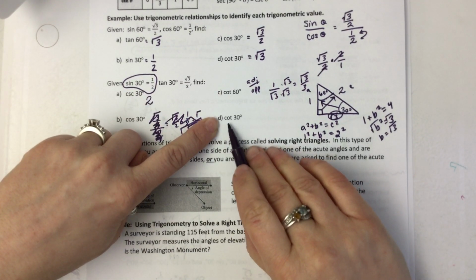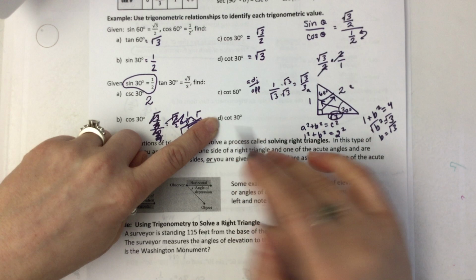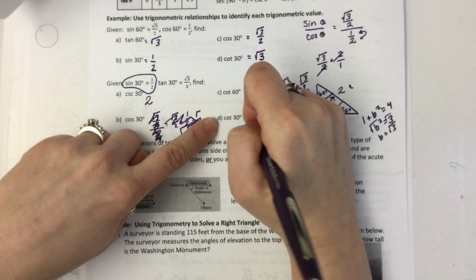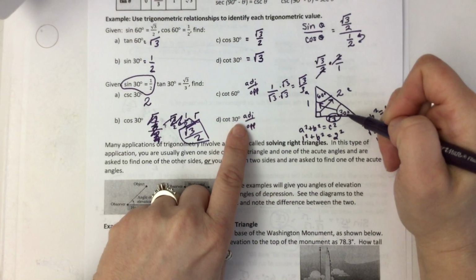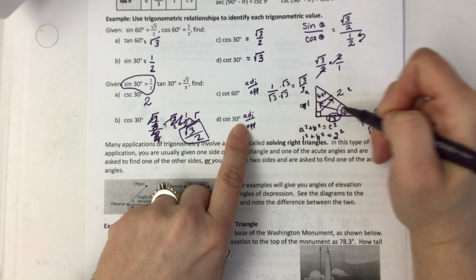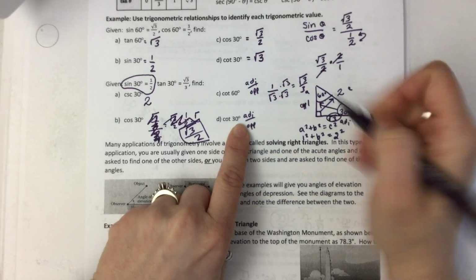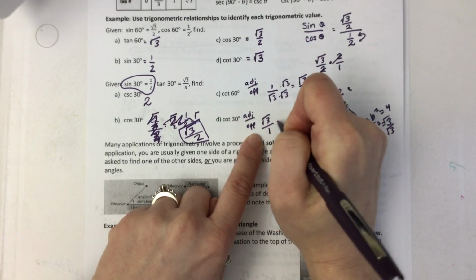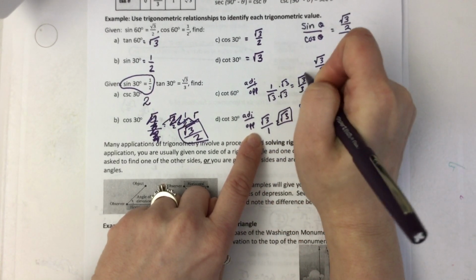Cotangent, again, that's the reciprocal of the tangent. So the tangent is opposite over adjacent. So this is adjacent over opposite, 30. So across from the 30, this is the opposite, this is the adjacent. So this time it's the adjacent over the opposite, which equals the square root of 3.